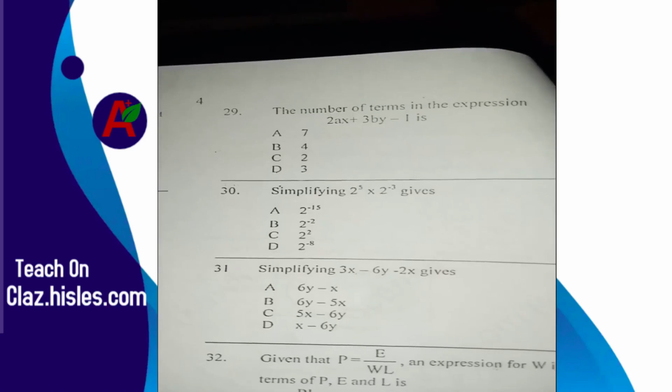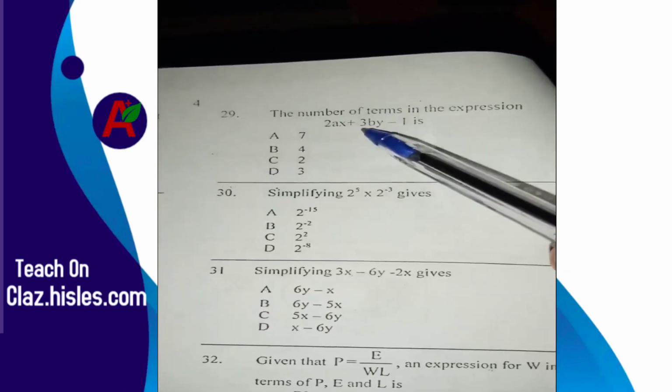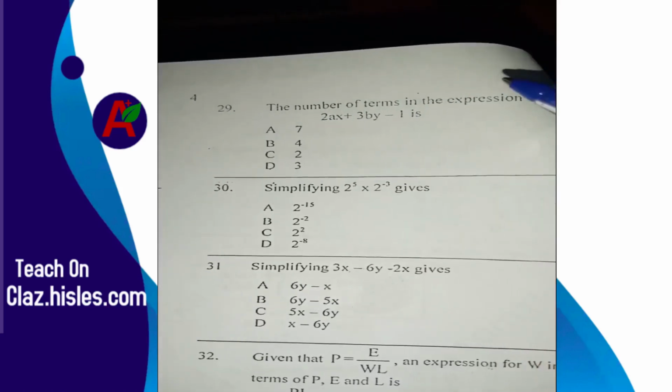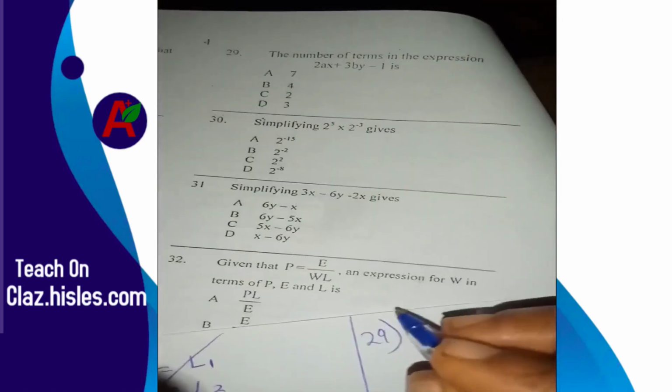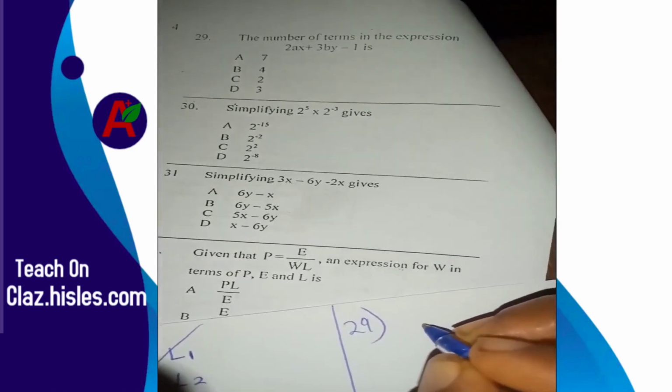So the number of terms we have here is 3. So question 29, our answer is D.